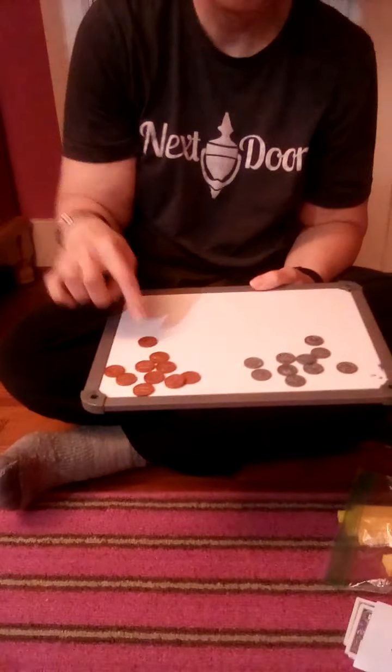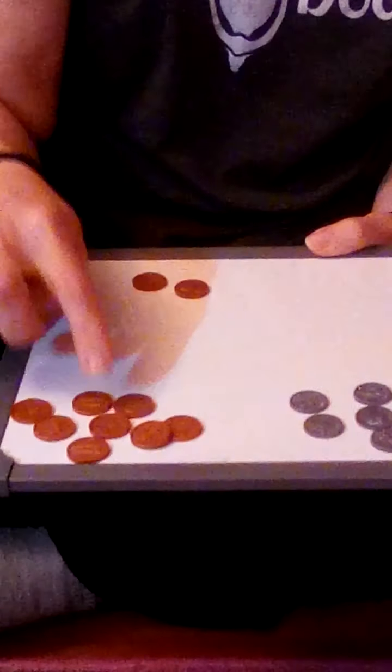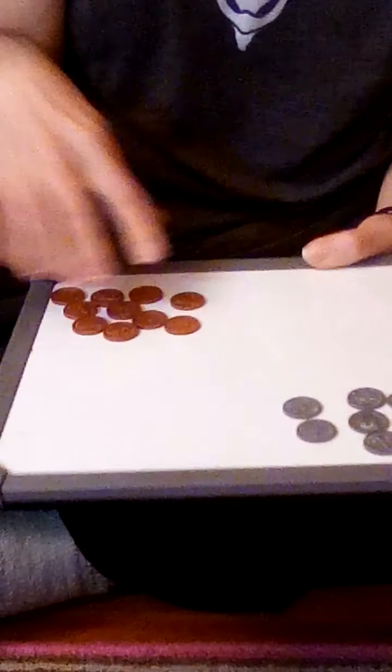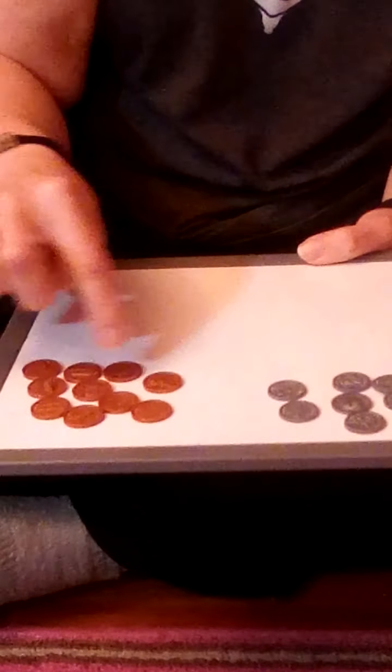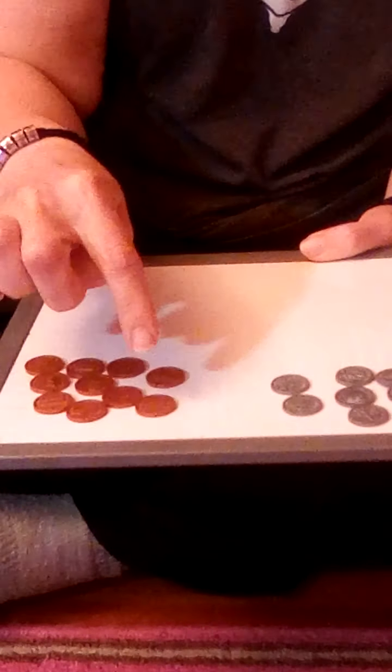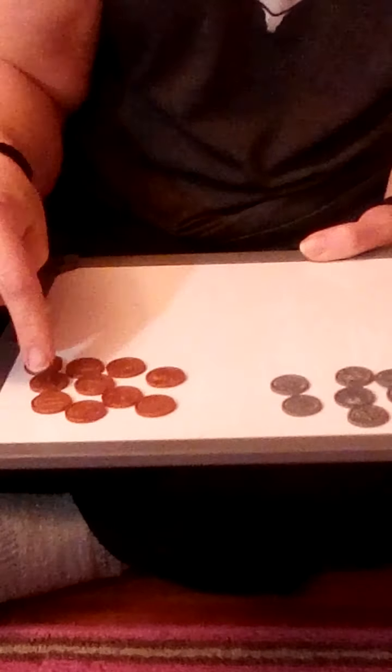So if I wanted to count my pennies, I could go 1, 2, 3, 4, 5, 6, 7, 8, 9, 10. There are 10. You'll notice as I counted them, I moved them, because if I do this, 1, 2, 3, 4, 5, 6, 7, 8, 9, 10, 11, I can't remember which ones I counted and which ones I didn't. So I like to move them as I count.